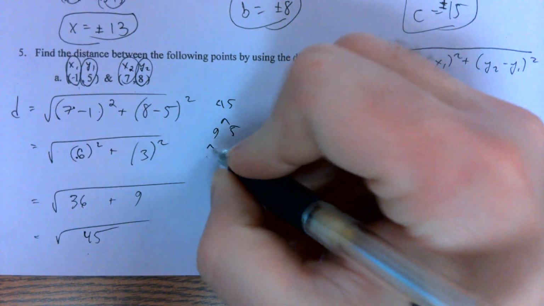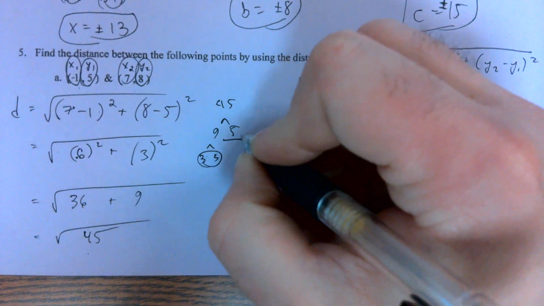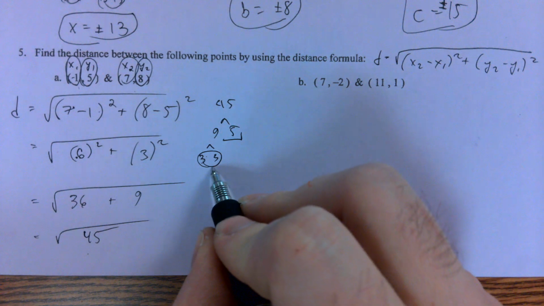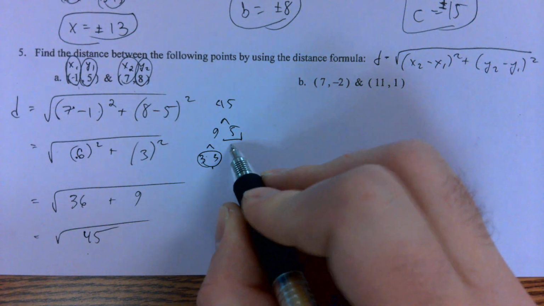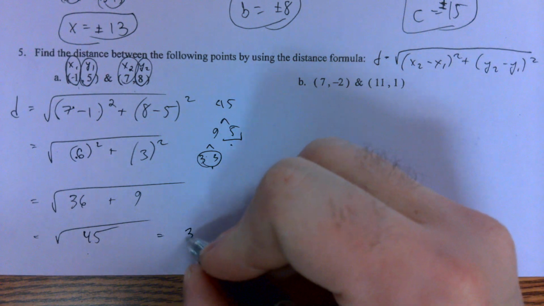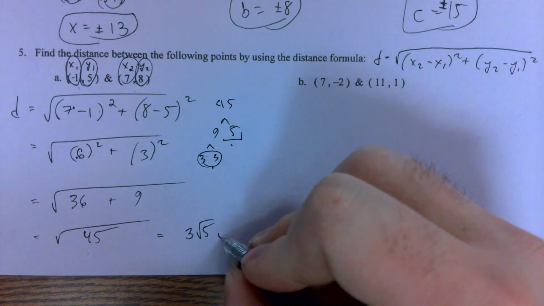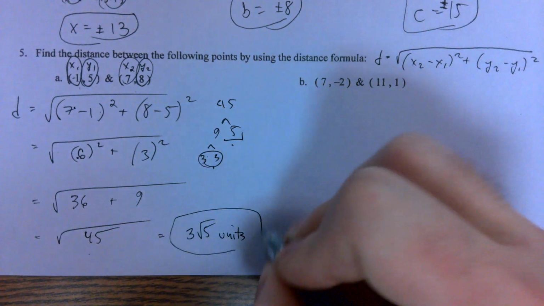45 is 9 times 5. 9 is 3 times 3. I've got a pair of 3's that comes out. I've got a single 5 left over. 3 root 5 units is my answer.